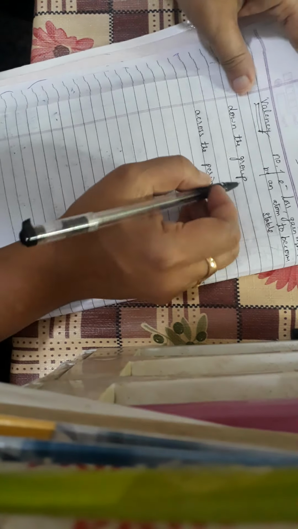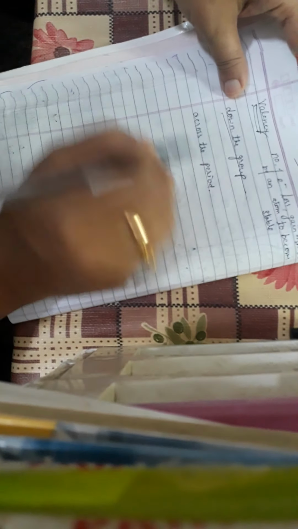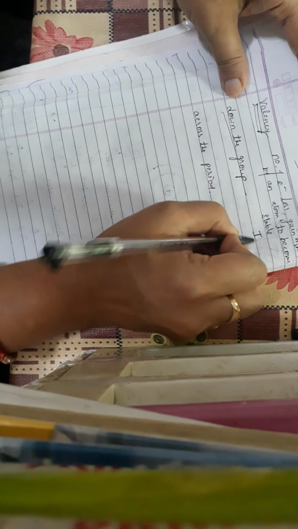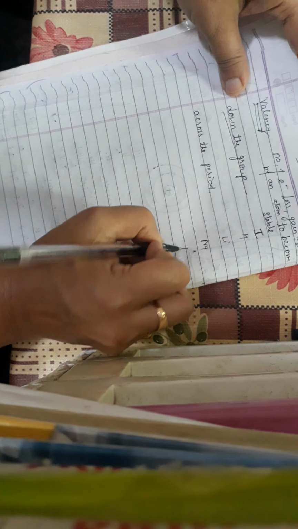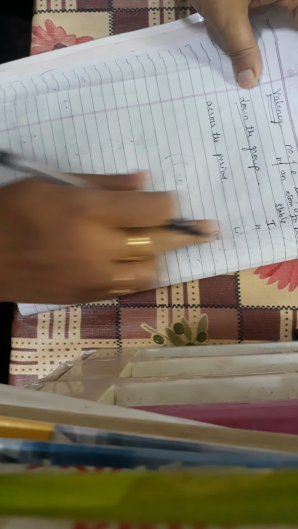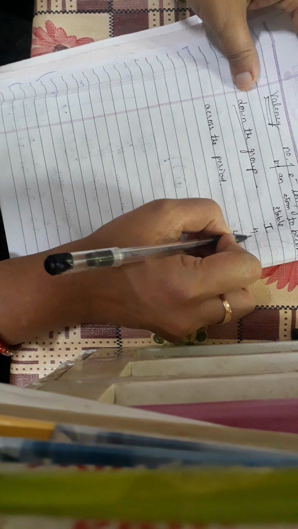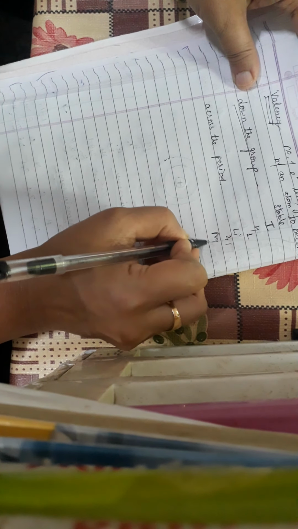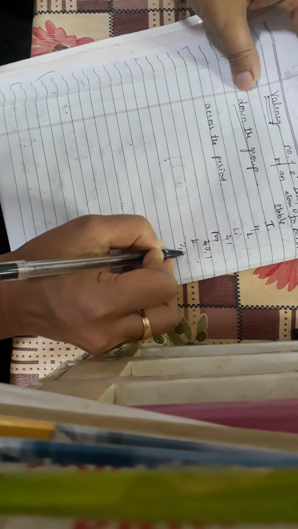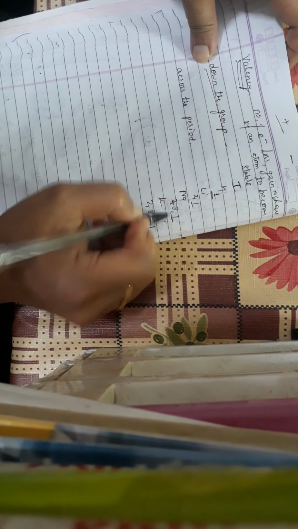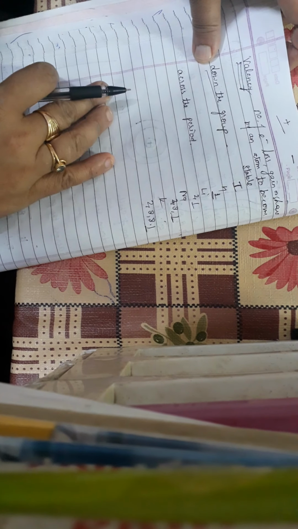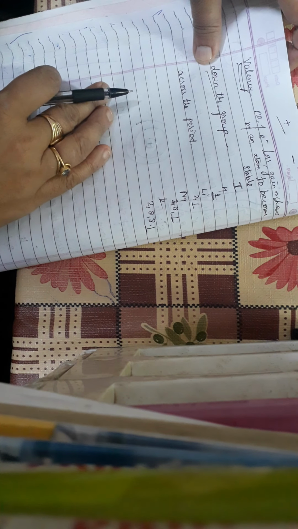So let's consider the valency down the group. Again for down the group, I am considering the first group elements: hydrogen, lithium, sodium, potassium. Considering their configuration: hydrogen 1, lithium 2, 1, sodium 2, 8, 1, potassium 2, 8, 8, 1. So what is the condition of their valence electron? Their valence electron will readily determine whether they will lose, gain or share.